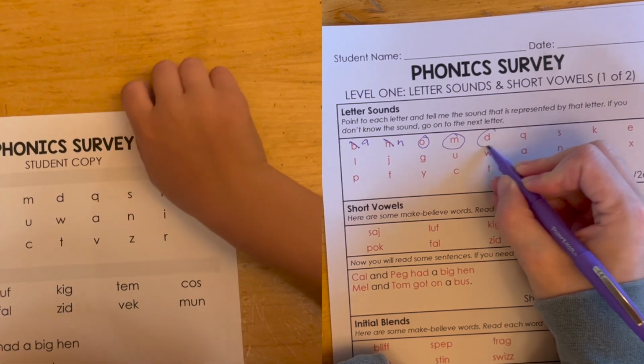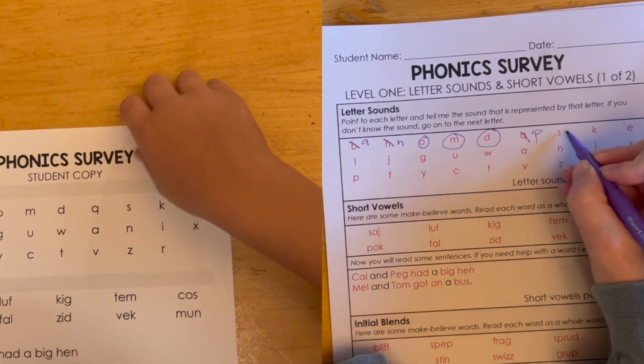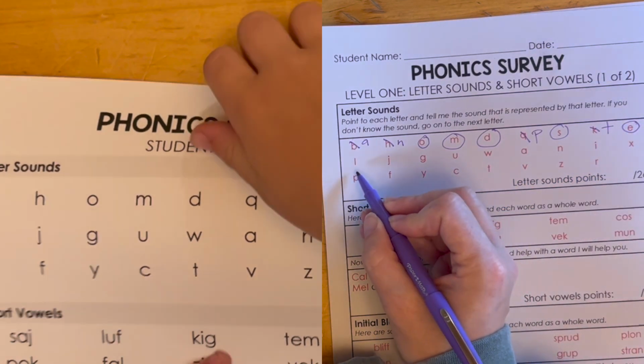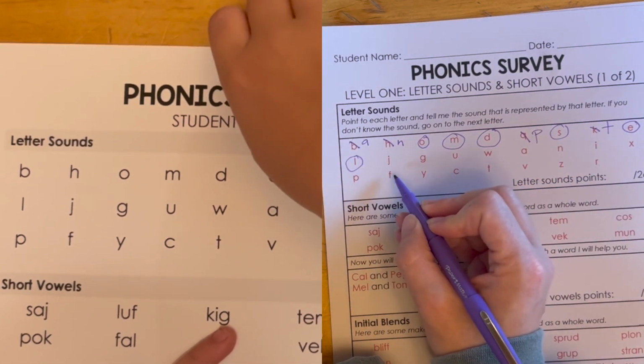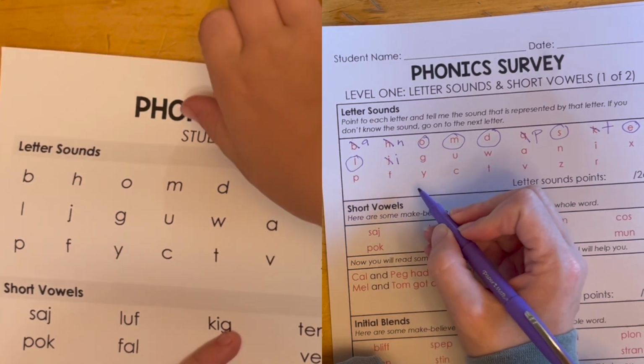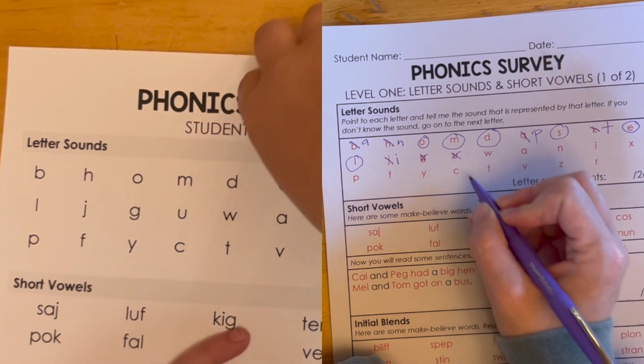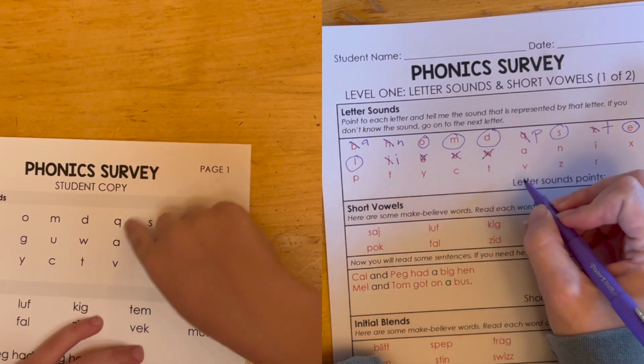D, p, s, t, a, u, I. Don't know this one. Okay. Don't know U either. Don't know W either. Okay.